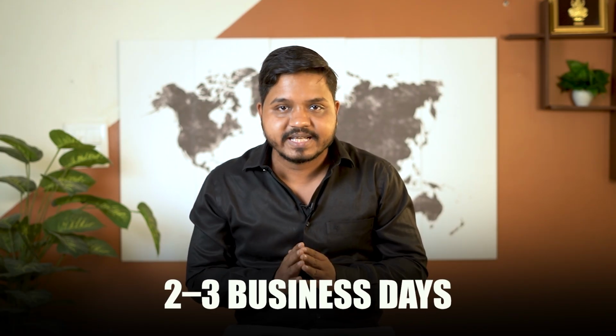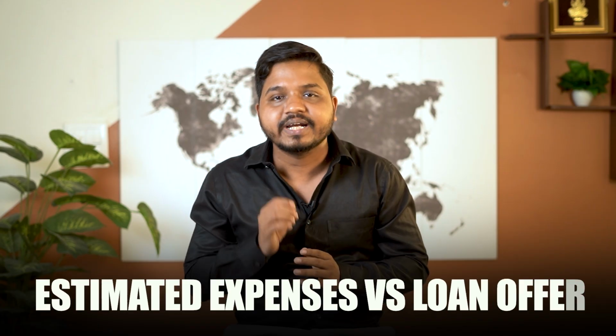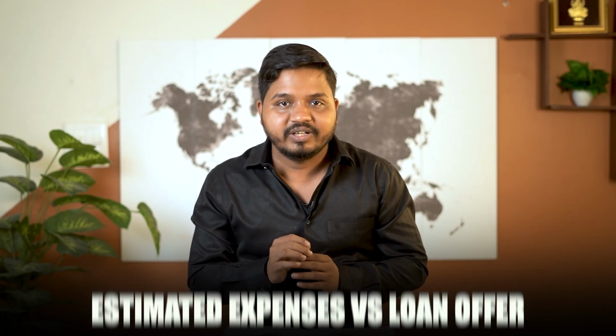Once you submit everything, Prodigy runs a document verification which usually takes 2 to 3 business days. They will compare your estimated expenses versus the loan offer. If there is a shortfall, which rarely happens, they will ask you for proof of other income sources just to ensure you can manage other expenses.